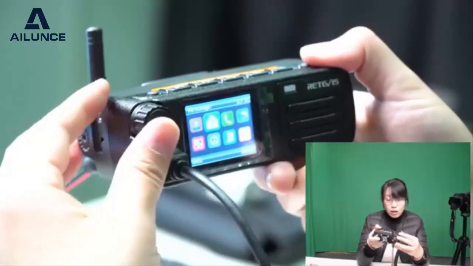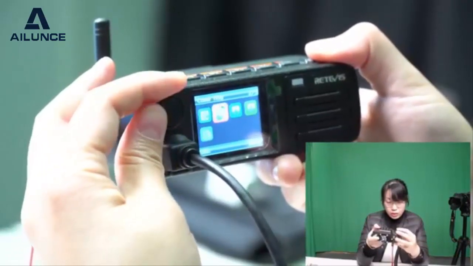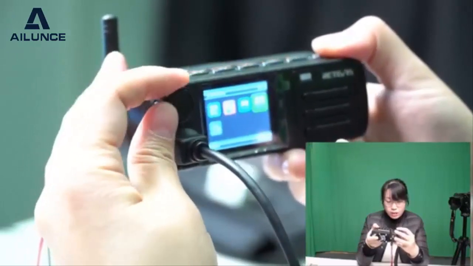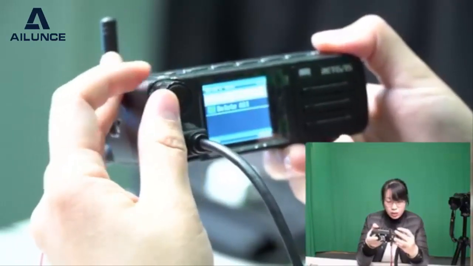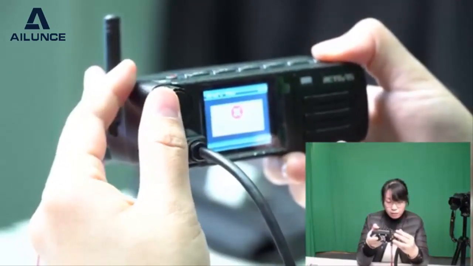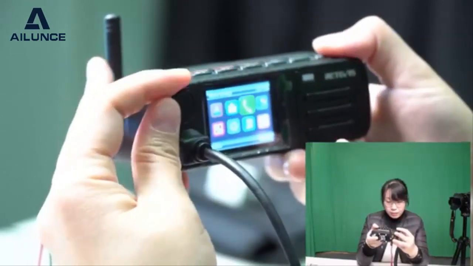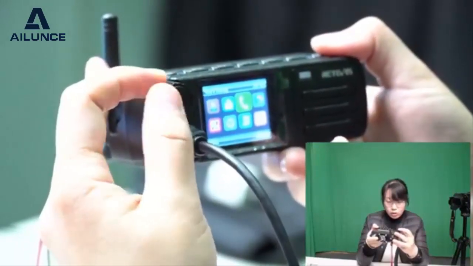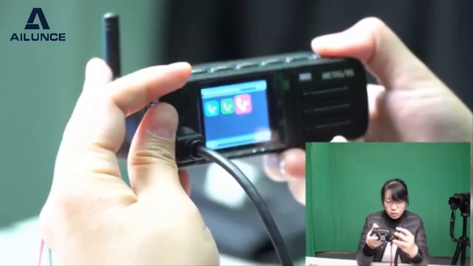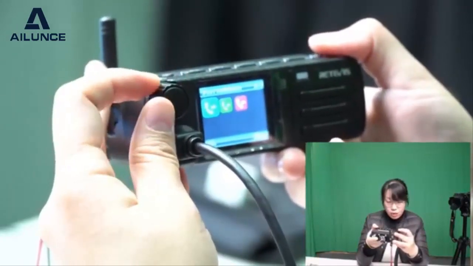This is the message. Create a message. You can also save some messages here in the chat box. This is the back key, and this is the call log. Missed call and received call. Dial numbers.